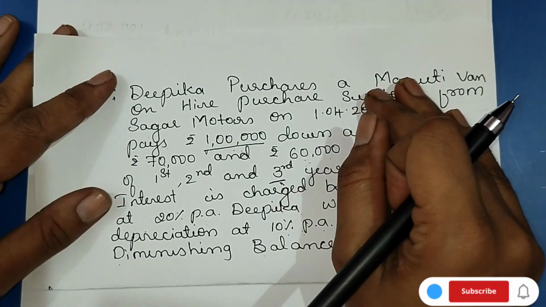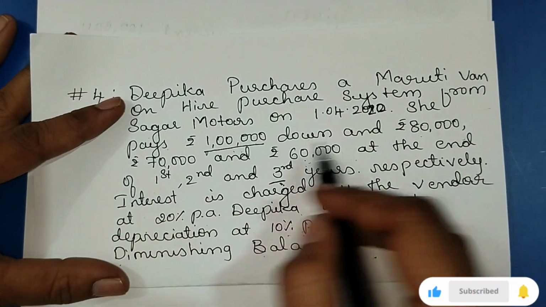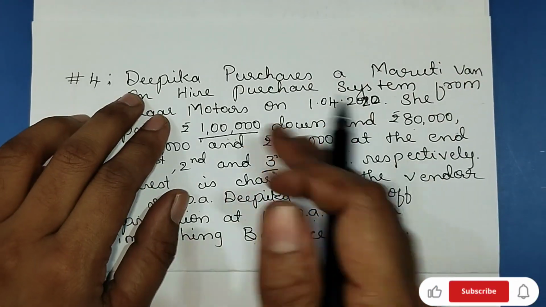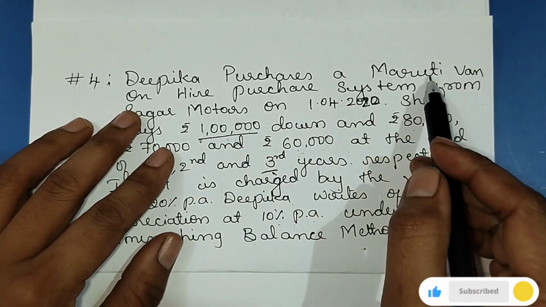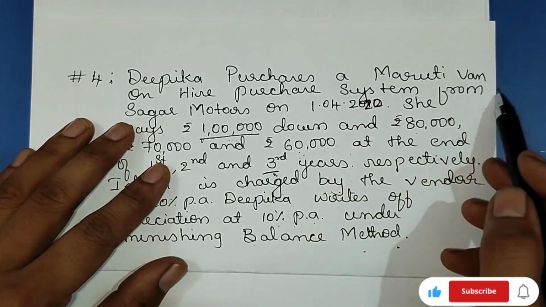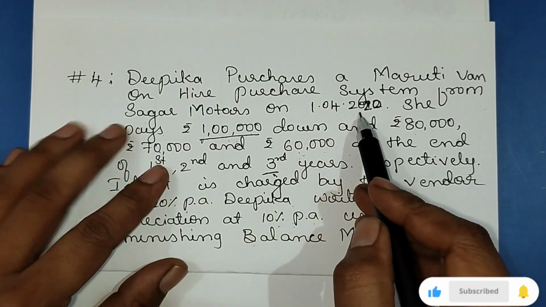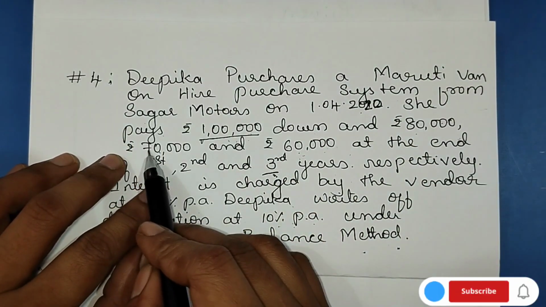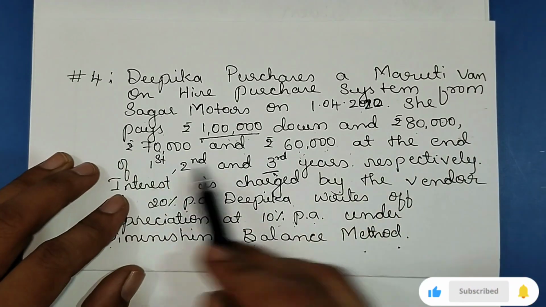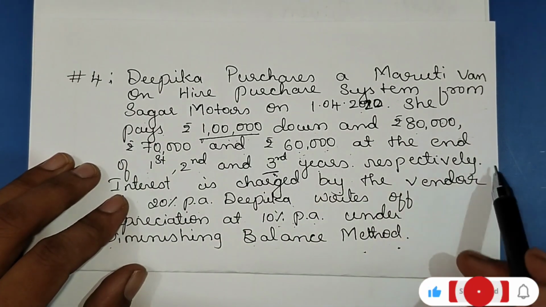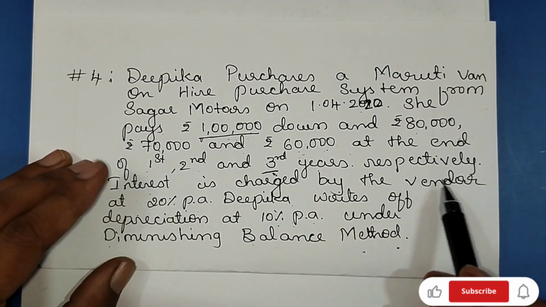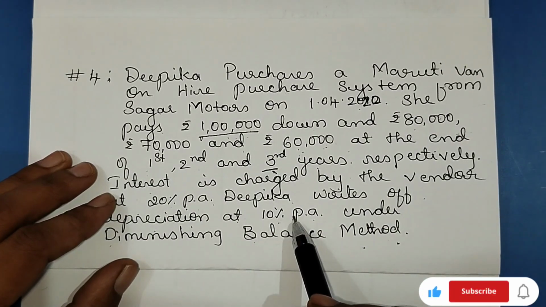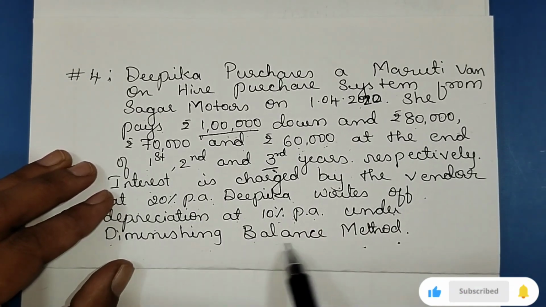I am Rajeshwari here. Let us discuss today journal entries under the hire purchase system by solving this question. The question is: Deepika purchases a Maruti van on hire purchase system from Sagar Motors on 1/4/2020. She pays rupees 1 lakh down and rupees 80,000, rupees 70,000 and rupees 60,000 at the end of first, second and third year respectively. Interest is charged by the vendor at 20% per annum. Deepika writes off depreciation at 10% per annum under diminishing balance method.